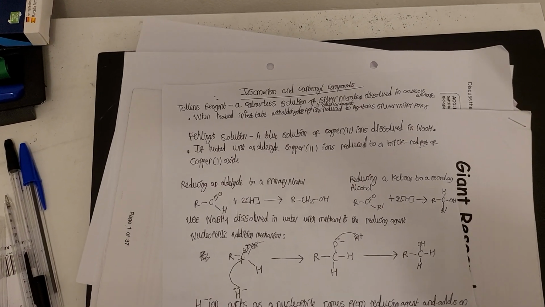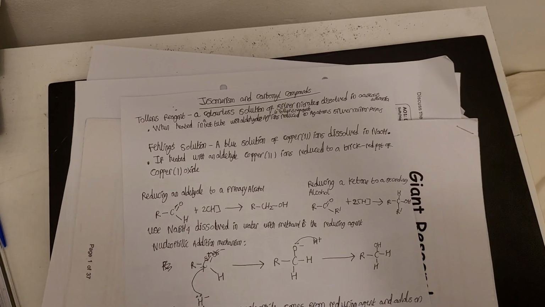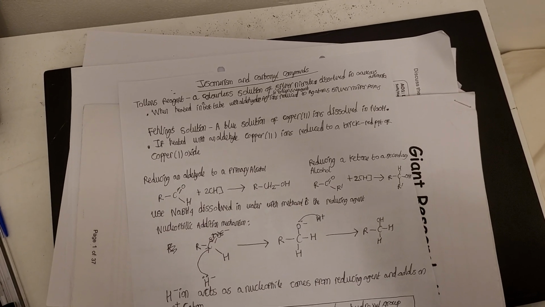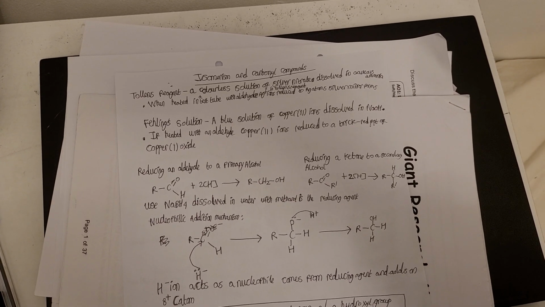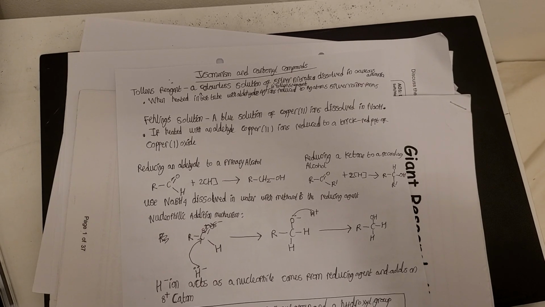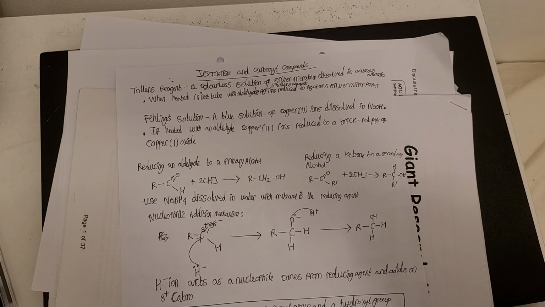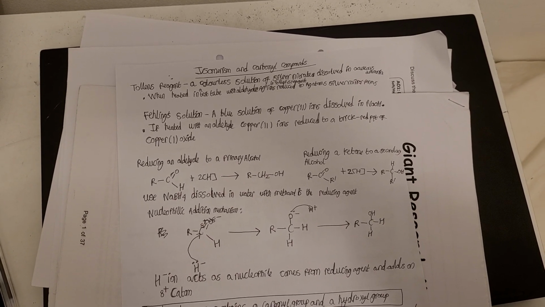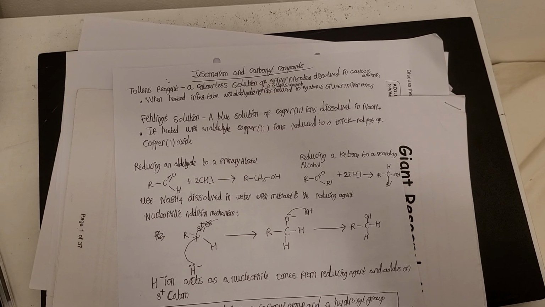So, Tollens' reagent is a colorless solution of silver nitrate dissolved in aqueous ammonia. When it's heated in a test tube with an aldehyde, Ag+ ions in Tollens' reagent are reduced to Ag atoms and a silver mirror forms.